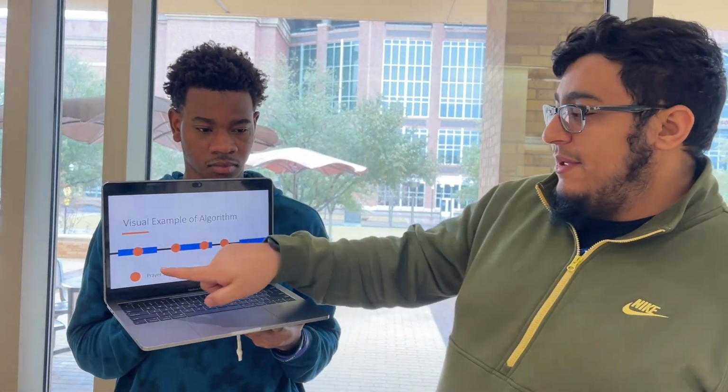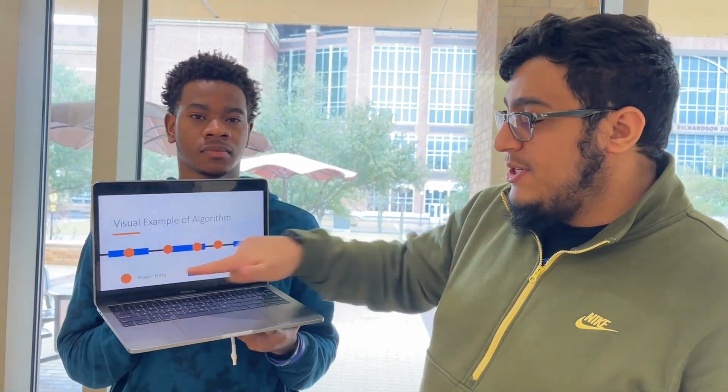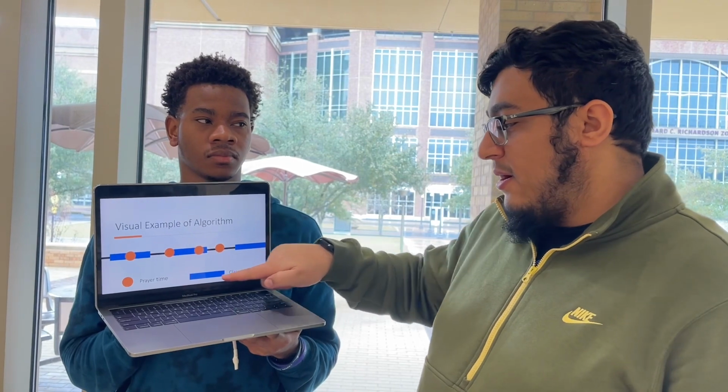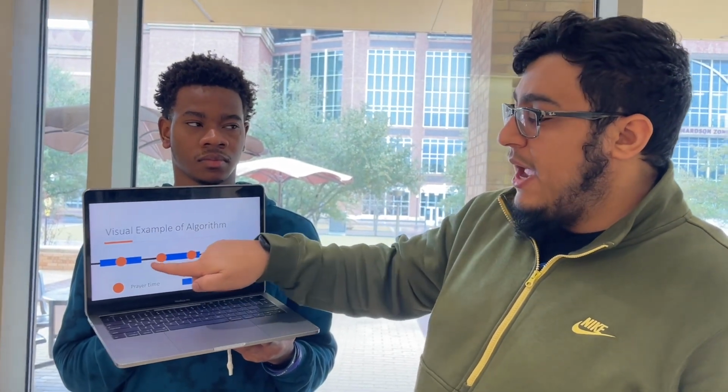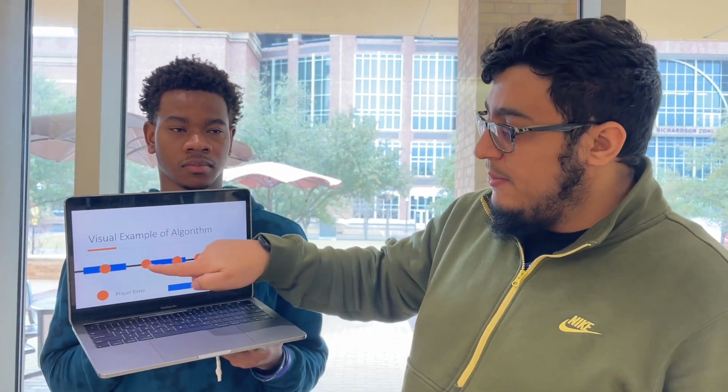You can see here an example of what a class schedule might look like with prayer times on top of it, where the prayer times are orange dots and the class times are blue bars. So you can see how here you'd have to fulfill the obligation for the prayer here, here, and here.